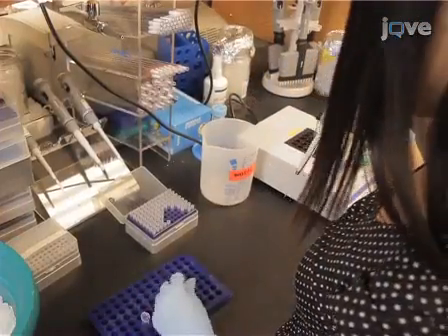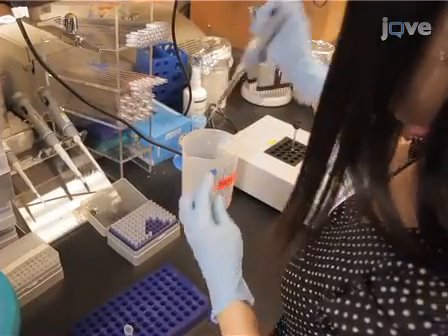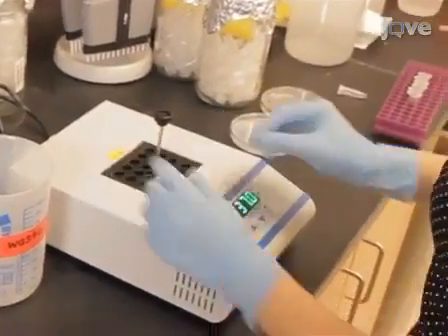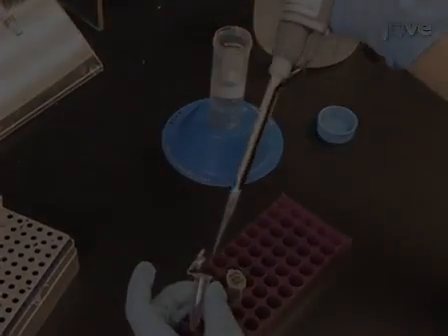To linearize Rag2-C-MYC and Rag2-GFP DNA constructs, digest 10 micrograms of each plasmid with restriction enzyme NotI at 37 degrees Celsius overnight. After phenol-chloroform extraction and ethanol precipitation, resuspend each plasmid.